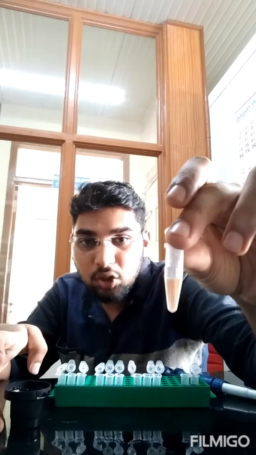See, after adding this, you can find 2 distinguished layers. You can find the upper layer and the lower layer. So we are going to give this a mix in the vortex, and then we are going to allow it to settle down. So I'll just show you once.